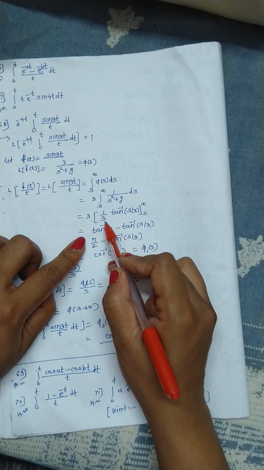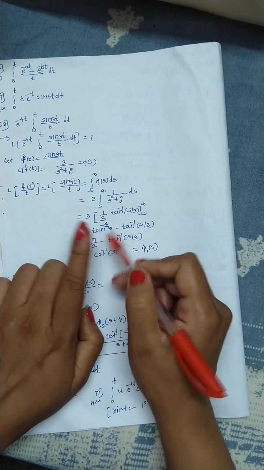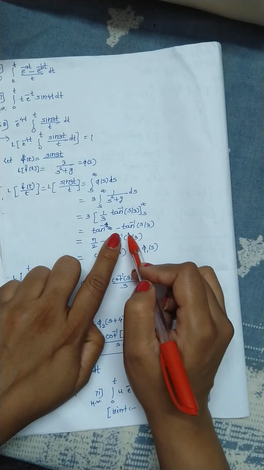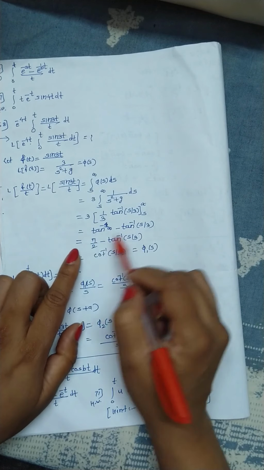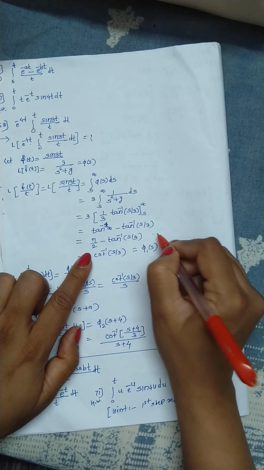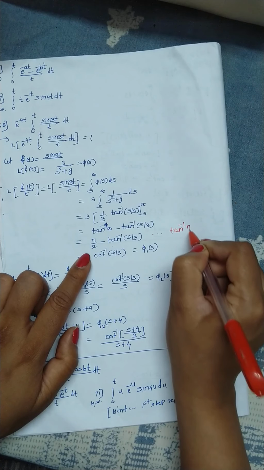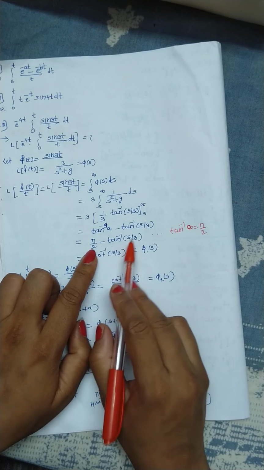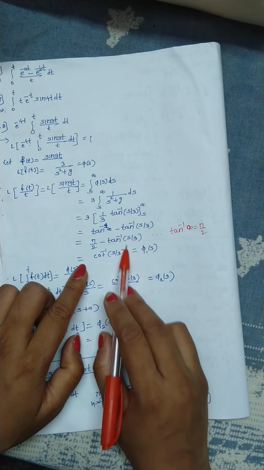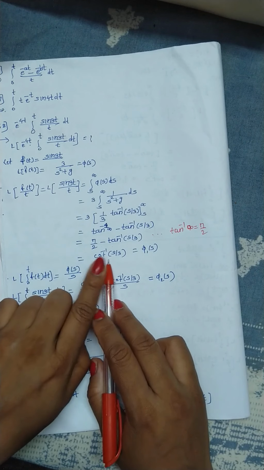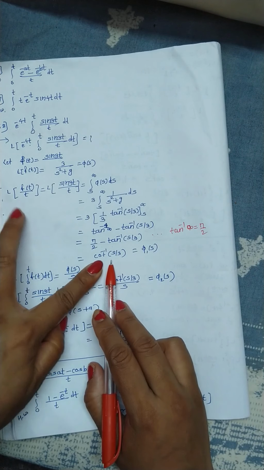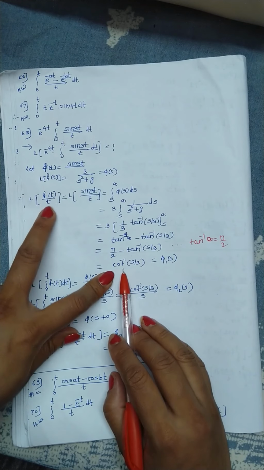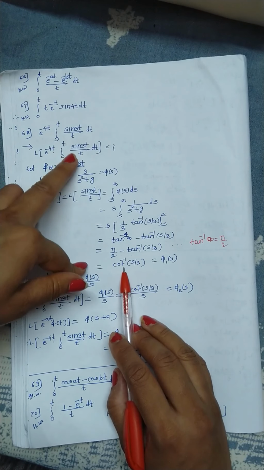Next step, 3 gets cancelled. Now put the upper limit: tan inverse infinity upon 3 is infinity, minus tan inverse s, putting s as s by 3. Now what is tan inverse infinity? Pi by 2. This is the formula, remember that. Minus tan inverse s by 3. What is pi by 2 minus tan inverse? Cot inverse. Now this is the Laplace we have just calculated of f of t upon t, that is sine 3t upon t.